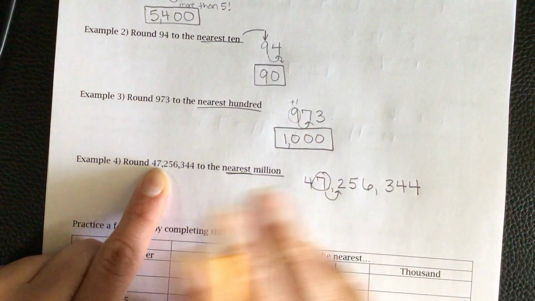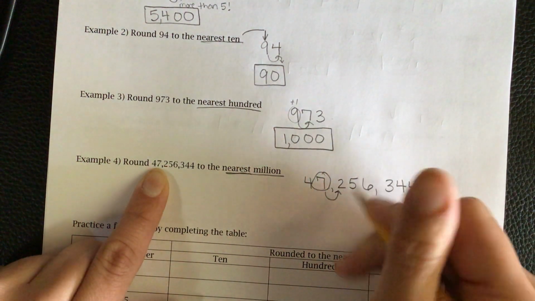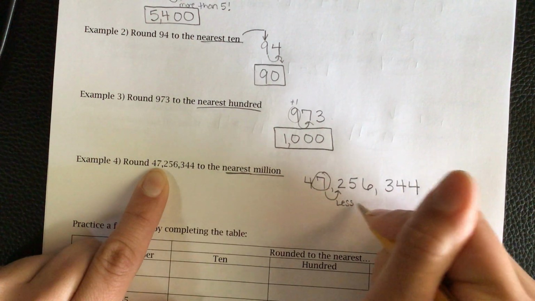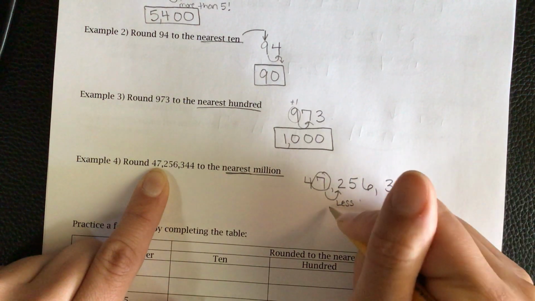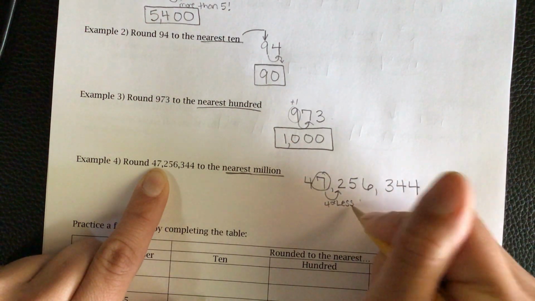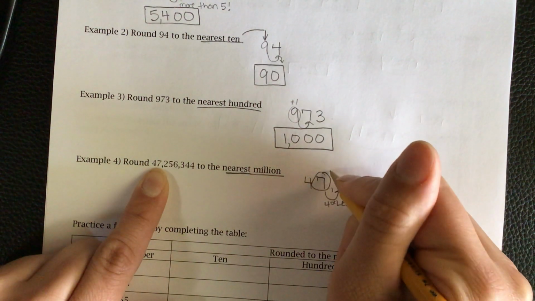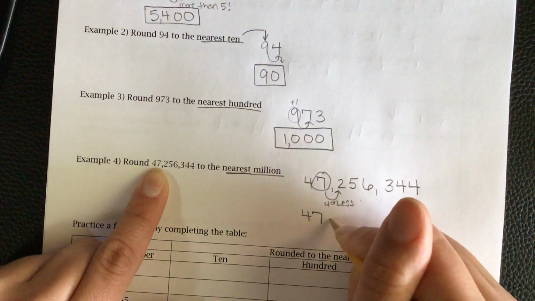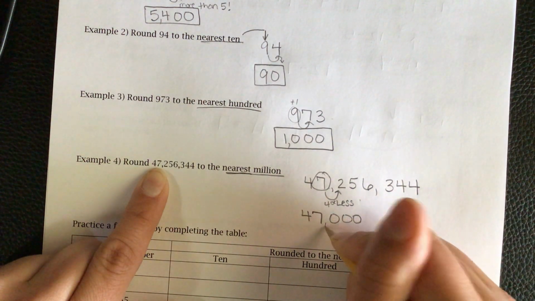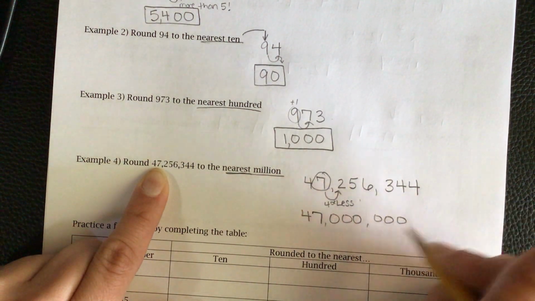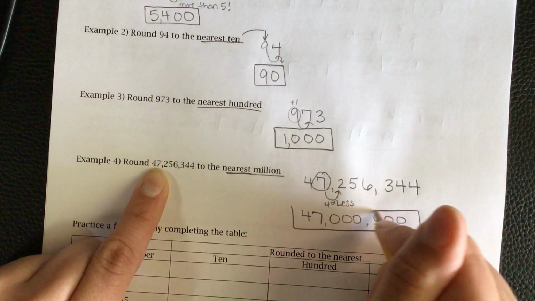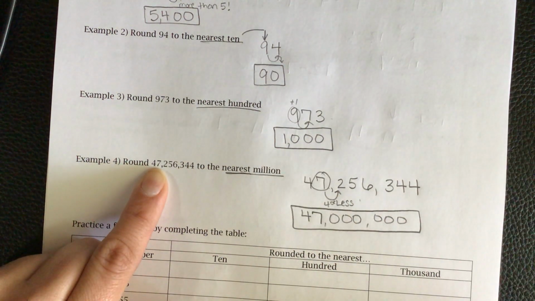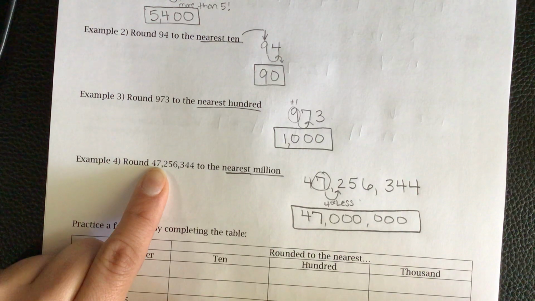And the 2 tells it to stay the same because it is 4 or less. So this one is just going to stay the same. So we keep the 47. Everything else becomes a 0. So 0, 0, 0, 0, 0, 0. And we get 47 million.